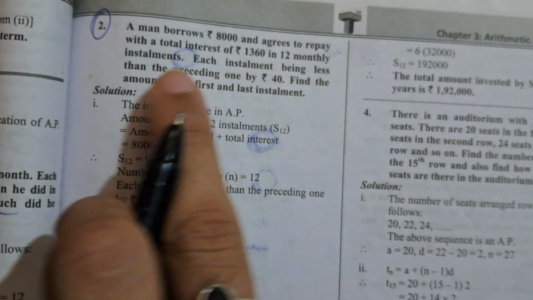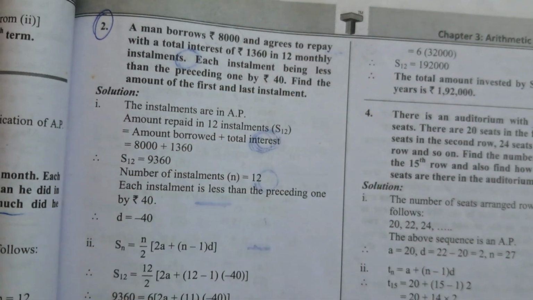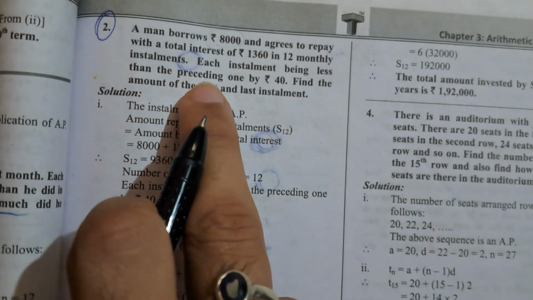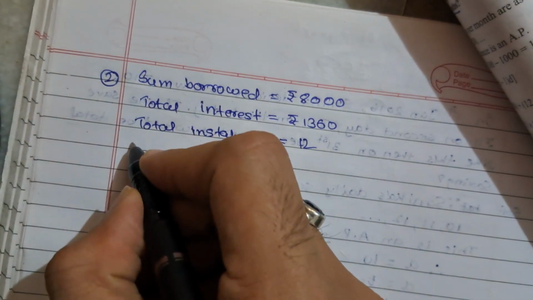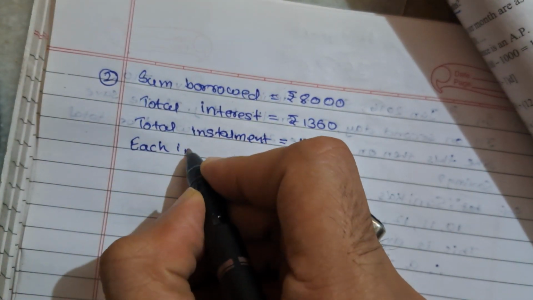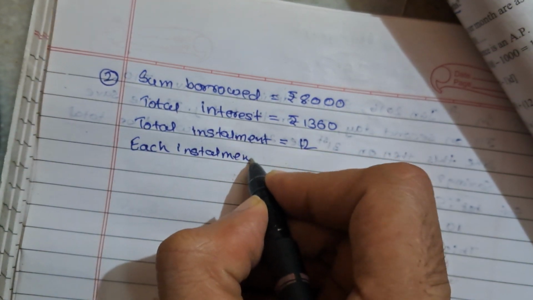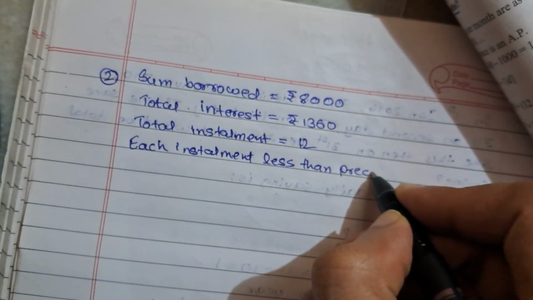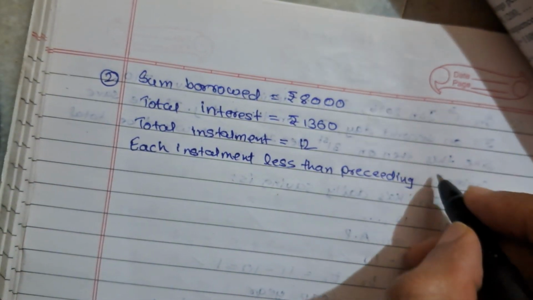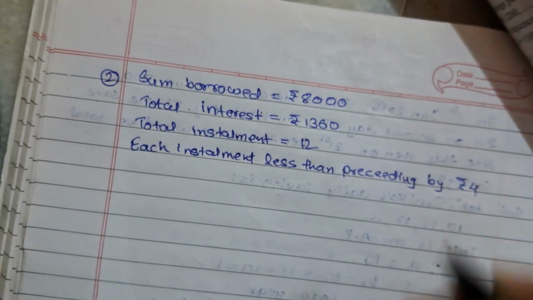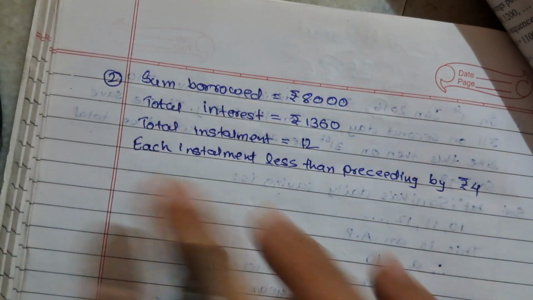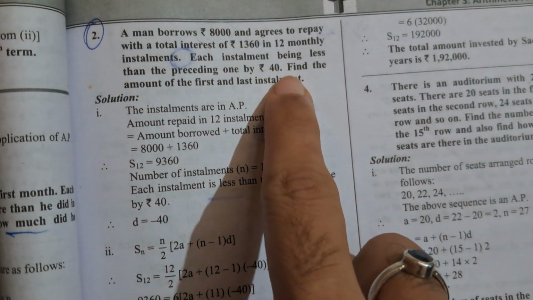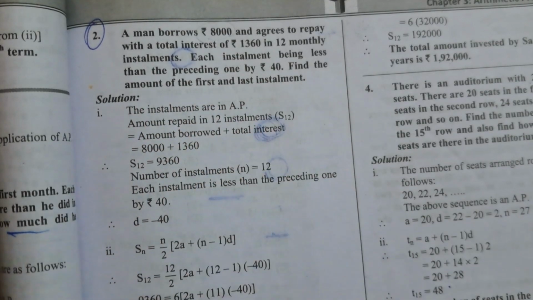Okay, and what else? Each installment being less than the preceding one by 4 rupees. So we'll have to write this also. So we'll say each installment is less than the preceding one by rupees 4. Don't worry, we'll discuss all these things. We are just collecting all the data in the first place. And then what's the final line? Find the amount of first installment and last installment.